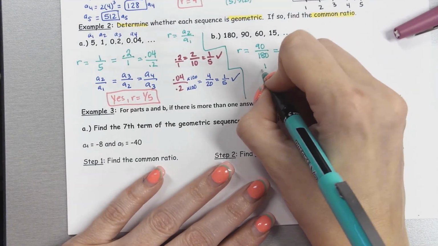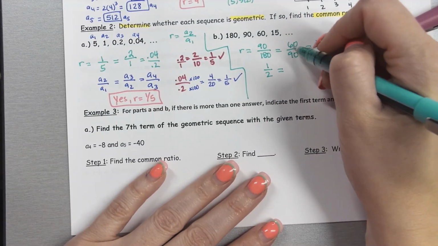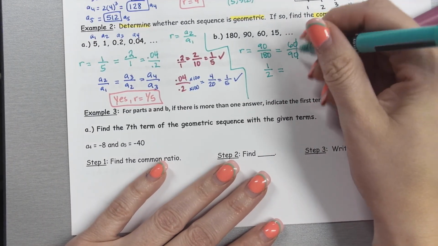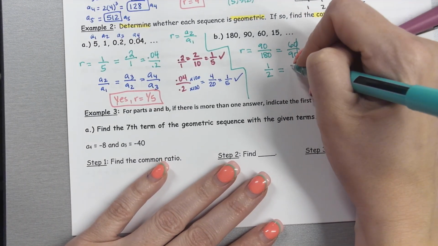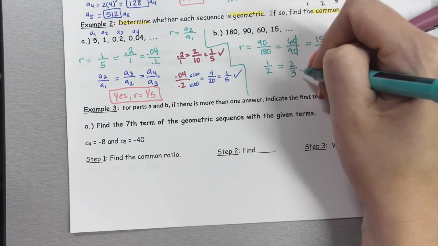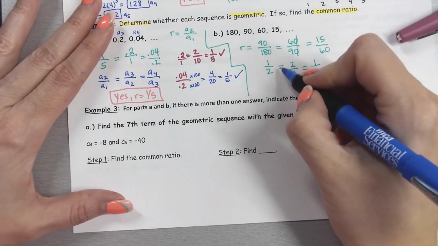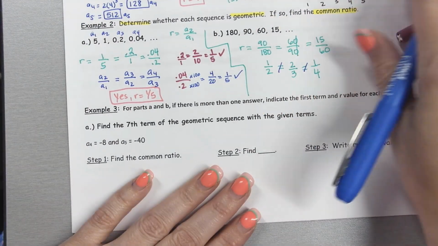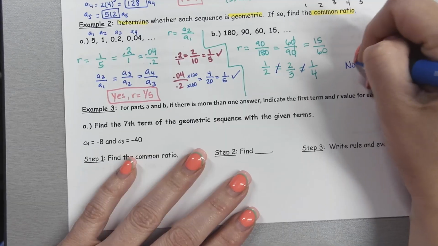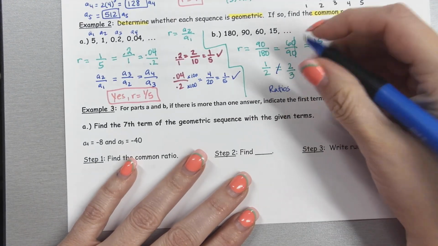So if I reduce, I have 1/2. 3 goes into both 6 and 9, and I divide by 10. So you're going to have 2/3. Once you know those are not equal, you don't even have to worry about the last one. All of these are not equal to each other, so your solution is just no, your ratios are not constant.